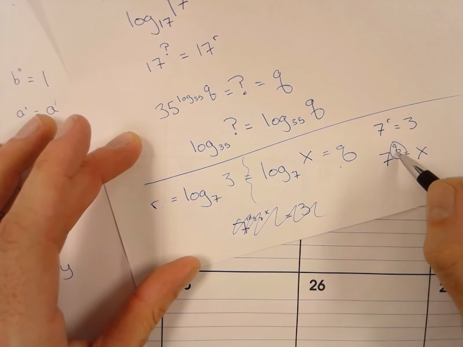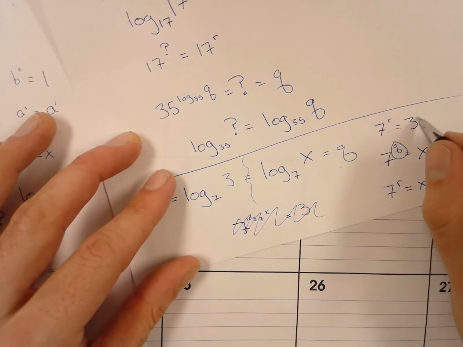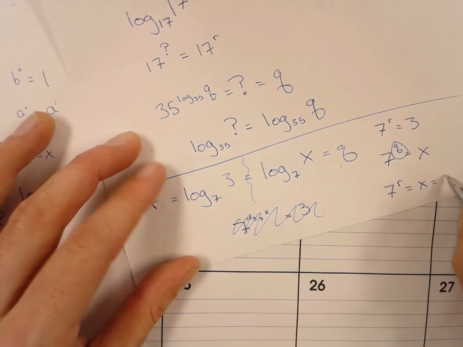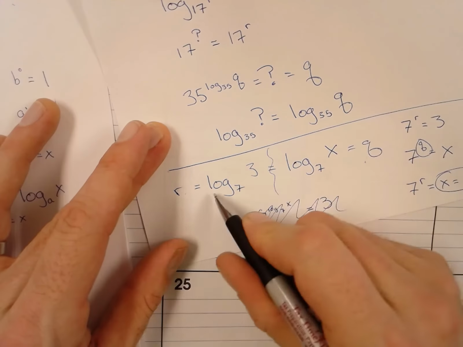If I replace this Q with the R, I get 7 to the R equals X, but here 7 to the R equals 3, so the only way this would work is if X equals 3.